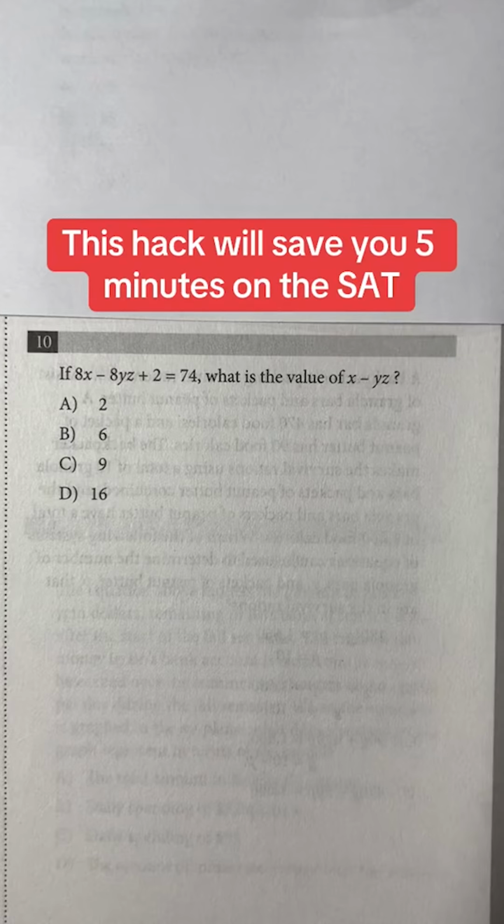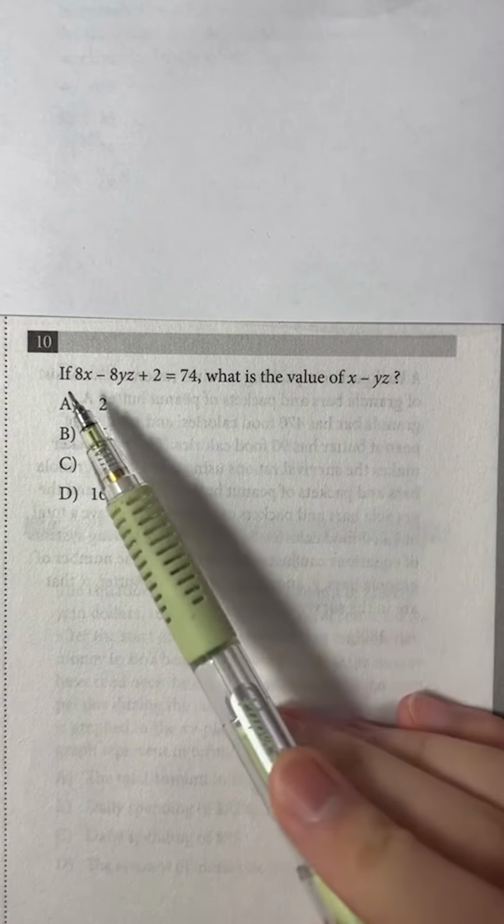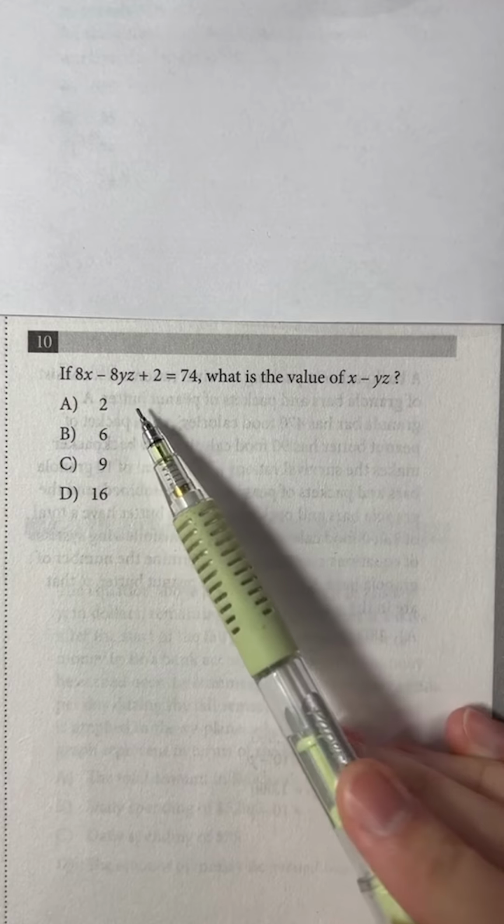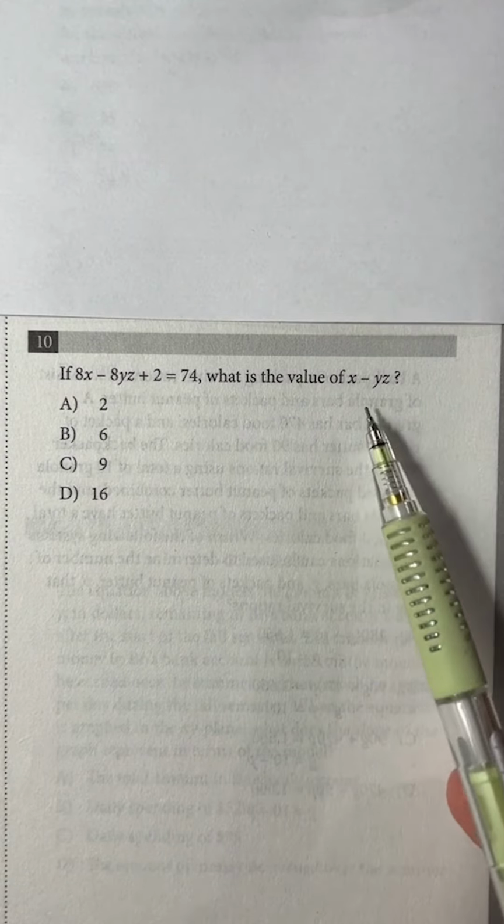This hack will save you 5 minutes on the SAT. If 8x minus 8yz plus 2 equals 74, what's the value of x minus yz?